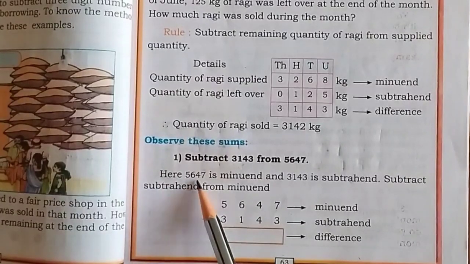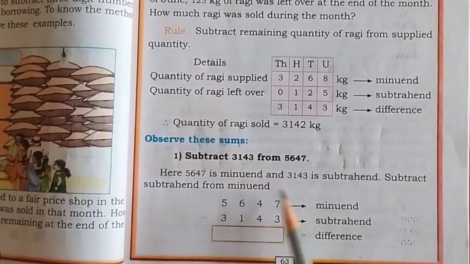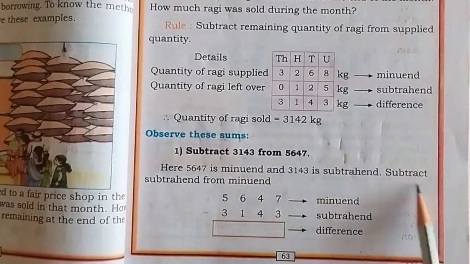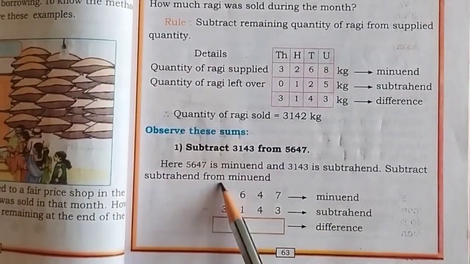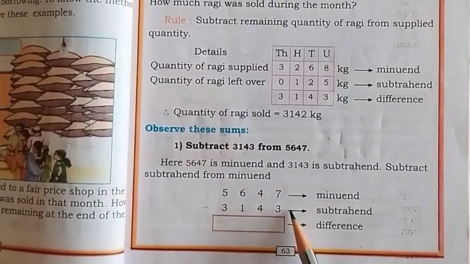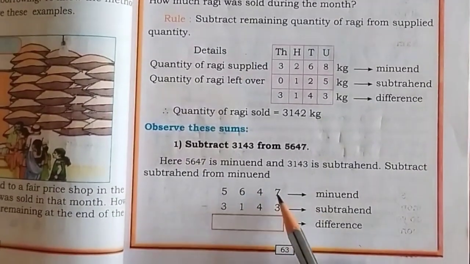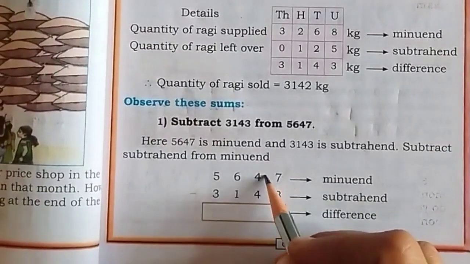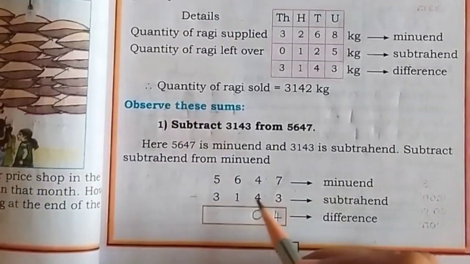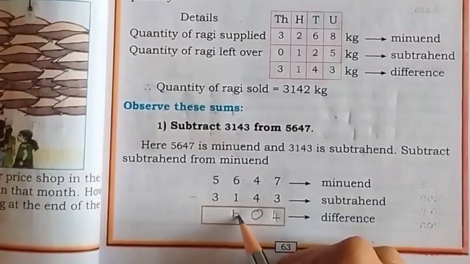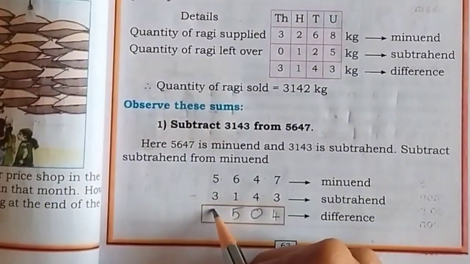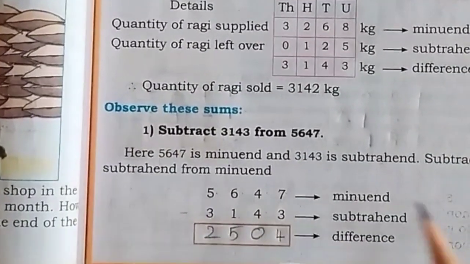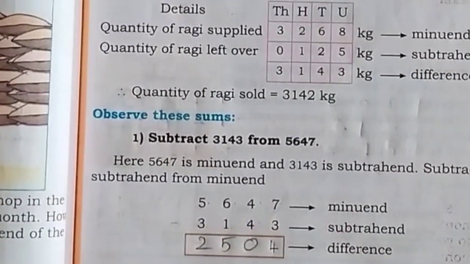Here 5647 is the minuend and 3143 is the subtrahend. Subtract the subtrahend from the minuend. So we are going to subtract. 7 minus 3 is 4. 4 minus 4 is 0. 6 minus 1 is 5. 5 minus 3 is 2. So the answer is 2504. That is the difference.